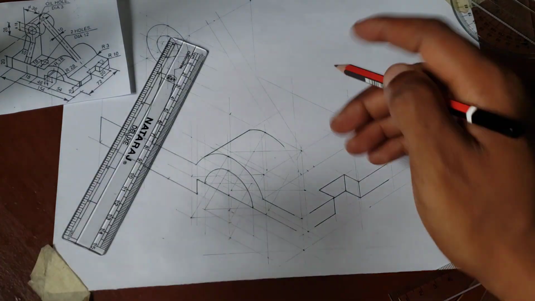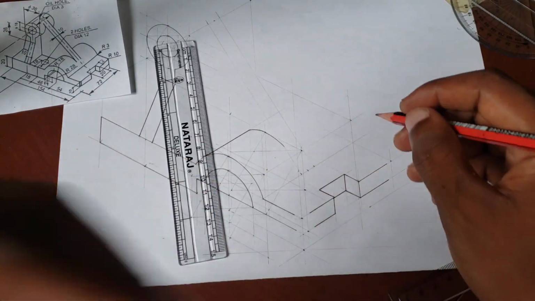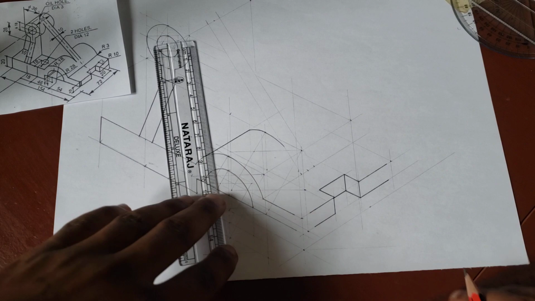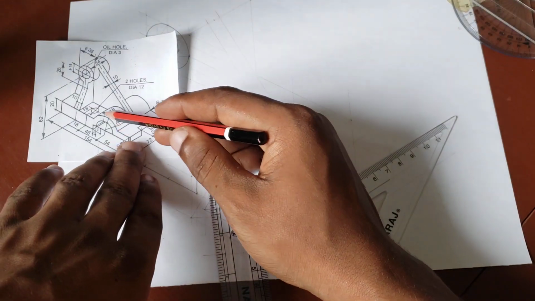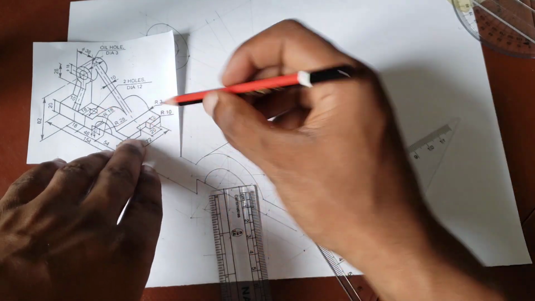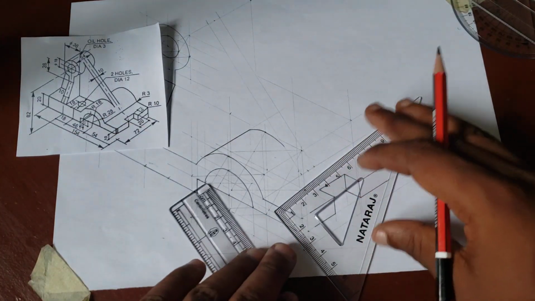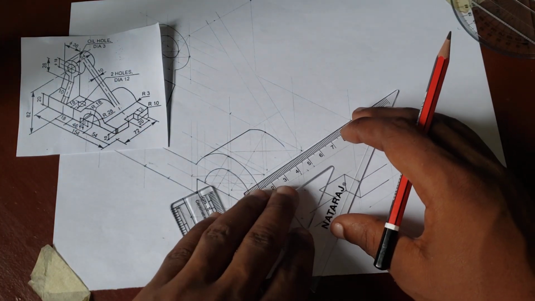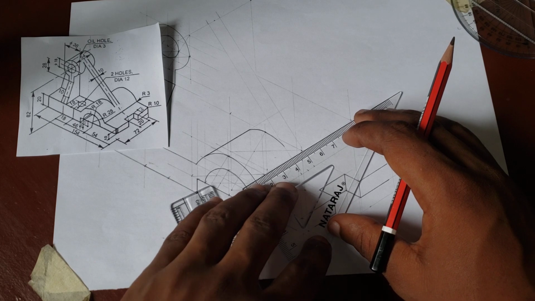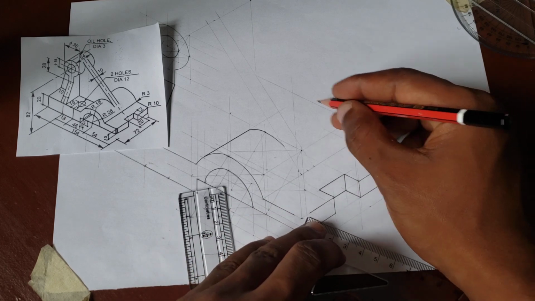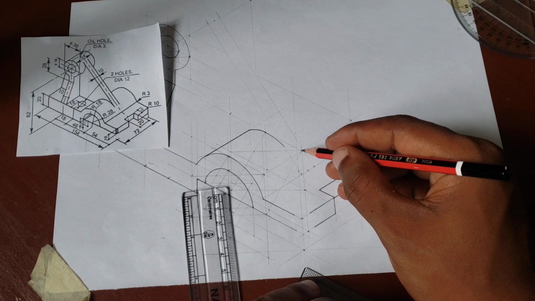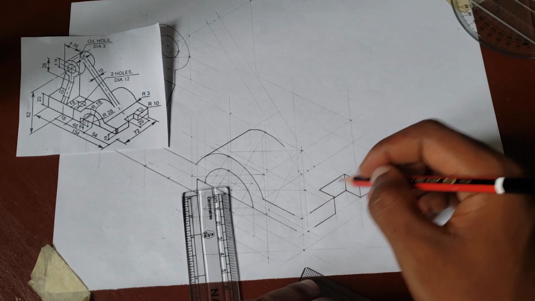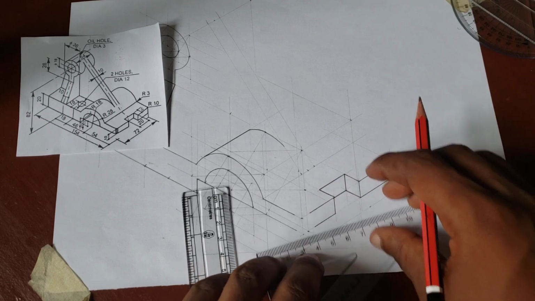Okay, then I measure the distance. I will use the same dimensions of this big arc, which is 28. So I'll measure the distance of 28, then 28, 28, but here I've already measured it, so I may shift my points this side.